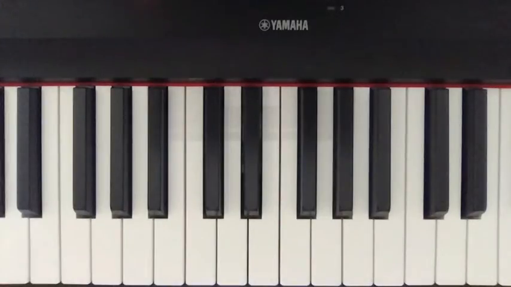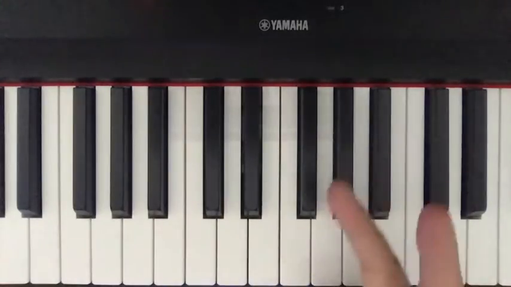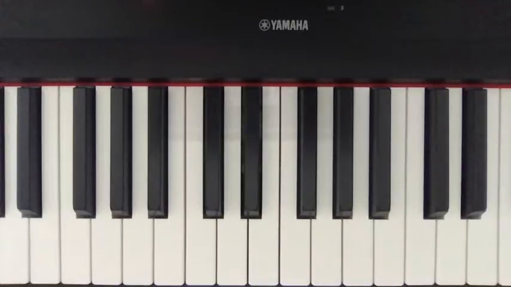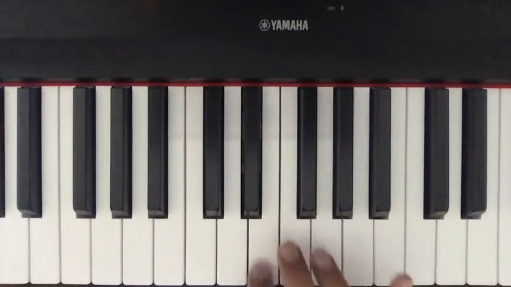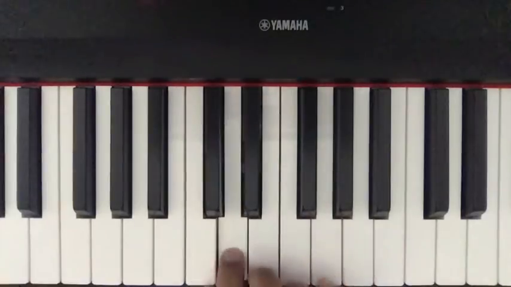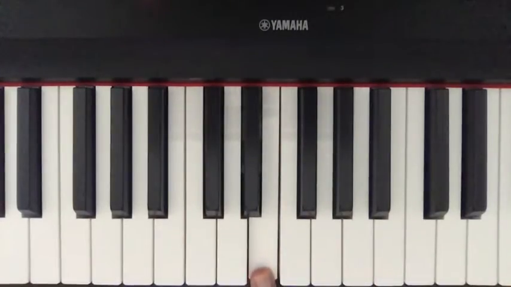For example, Bruder Jakob, Frère Jacques, Fra Martino, Brother Jacob. I will play Brother Jacob in C major. I start, by chance it starts on C. Not all music in C major starts on C. For example, this one is in C major but starts with E. So we cannot say a piece is in C major because it starts with C. No, a piece is in C major if it uses the notes of the scale of C major.